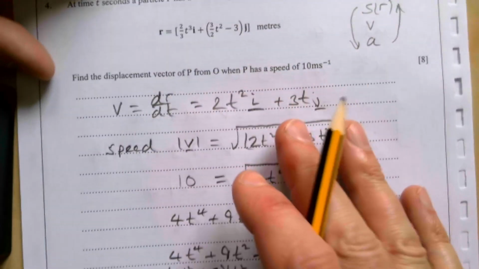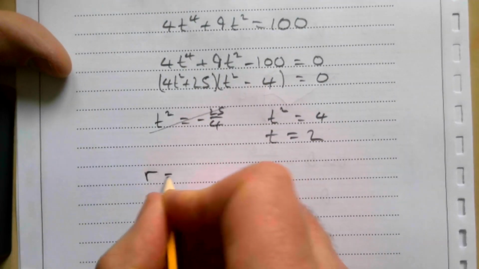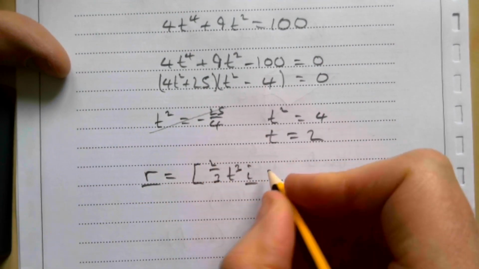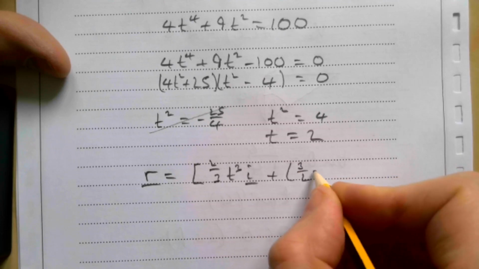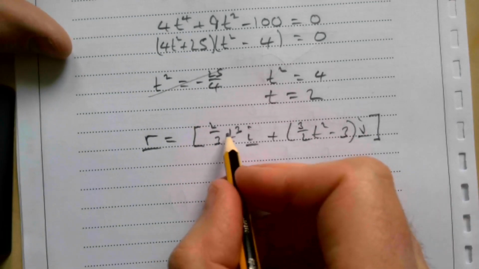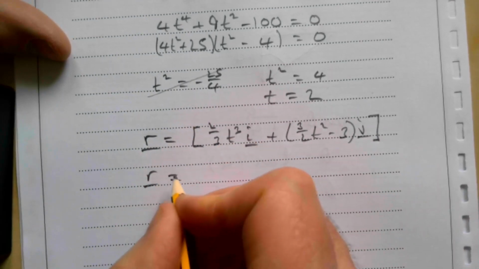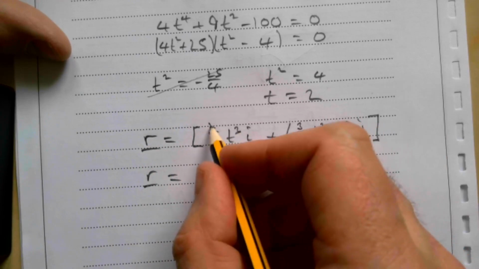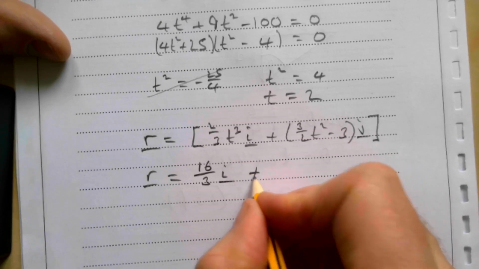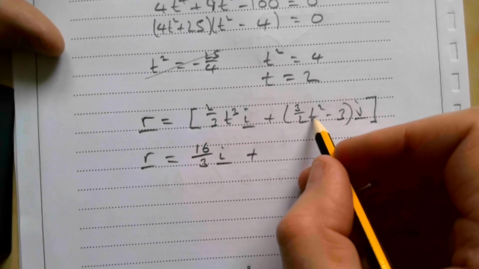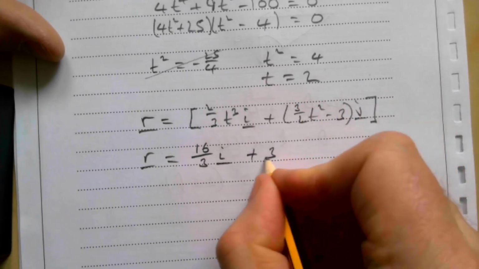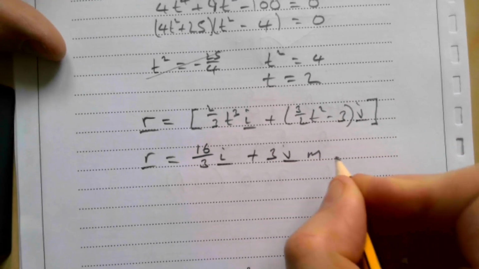So I'm just going to sub that in. I know r equals 2/3 t cubed i plus (3 over 2 t squared minus 3) j, and that's in meters. So subbing in the number 2, t cubed is going to be 8 times the 2/3, so that's 16 over 3 i. And subbing in the 2 here gives me 4 times 3 over 2, so 6, take away 3, so 3j, and that's in meters.